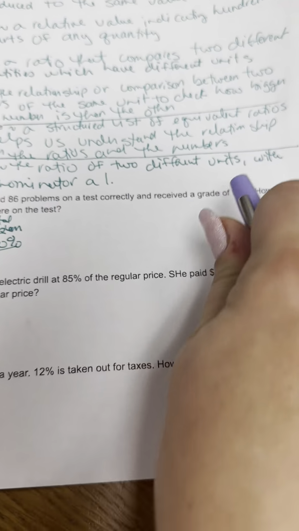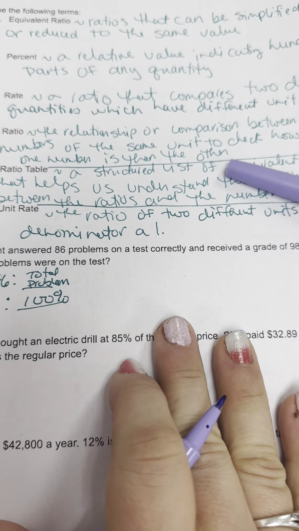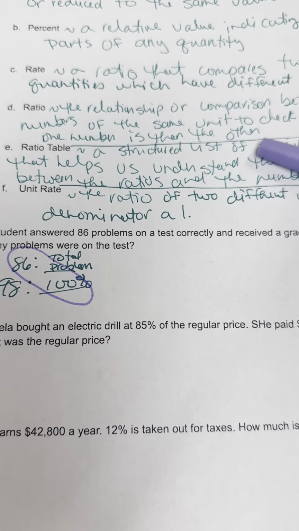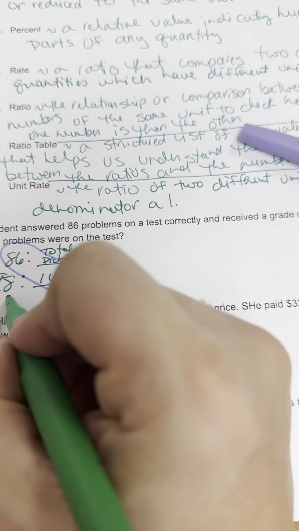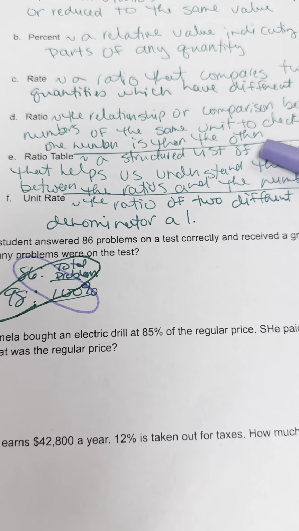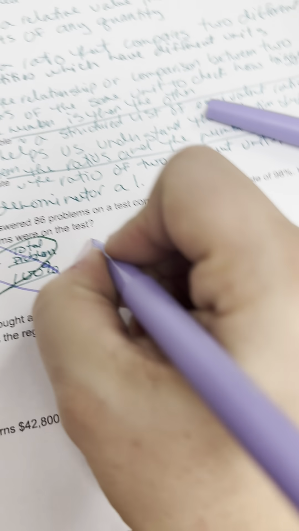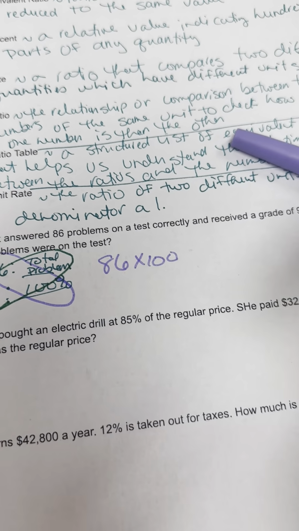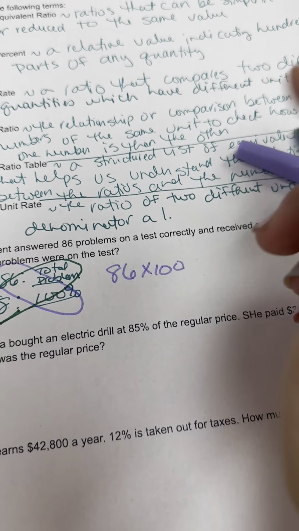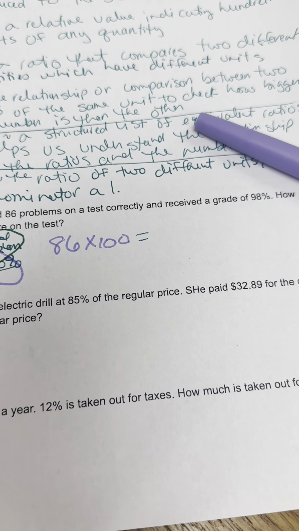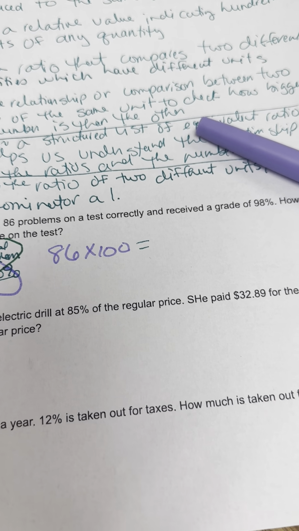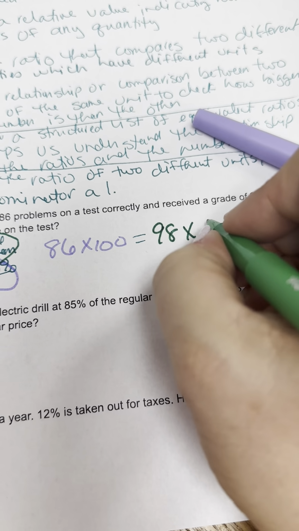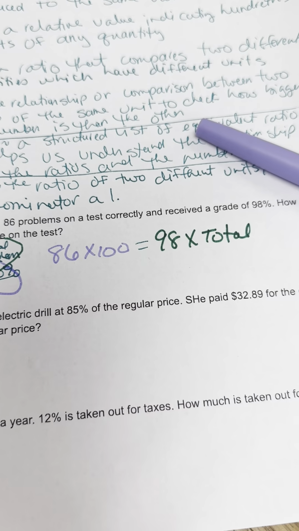Okay, so you're always going to multiply on the angle. So these values are going to be multiplied together, and these values are going to be multiplied together. So the purple numbers are 86 times 100 equals, and I'm going to do the green numbers, 98 times the total number of problems.